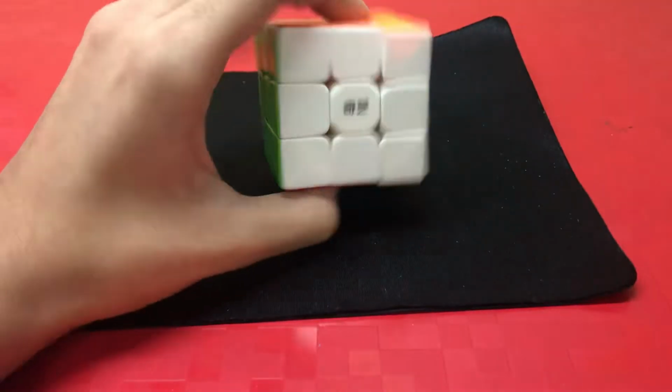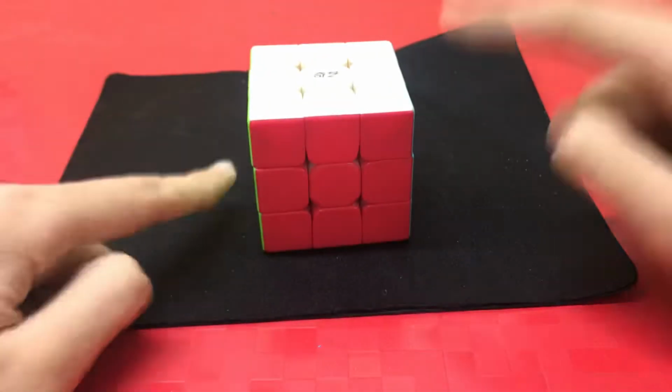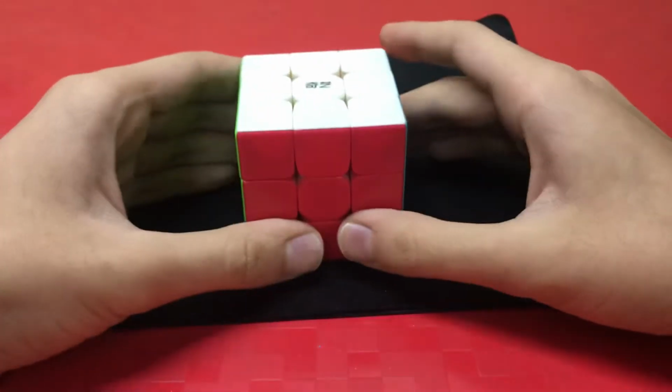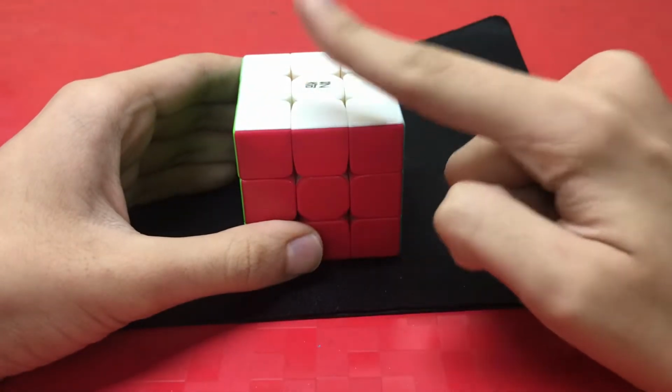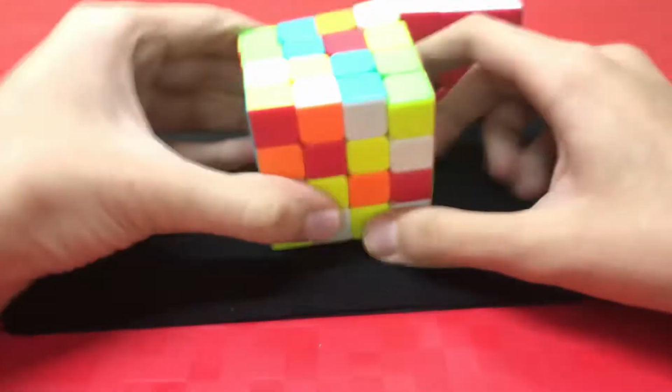A question I wondered about for more than a month. What does the parity algorithm of a 4x4 get on a 3x3? I'm talking about PLL parity, not OLL parity. I mean, OLL parity is so complex.